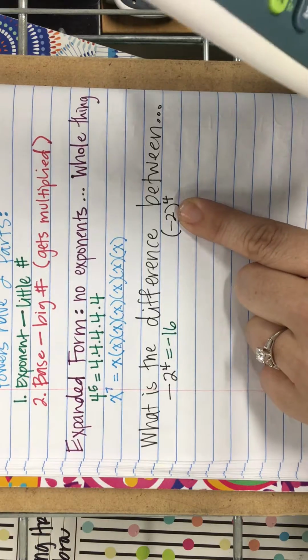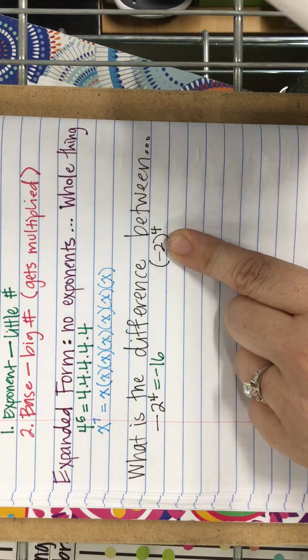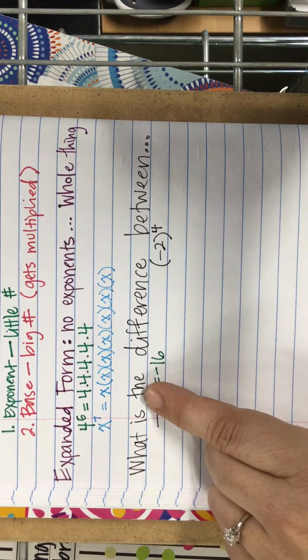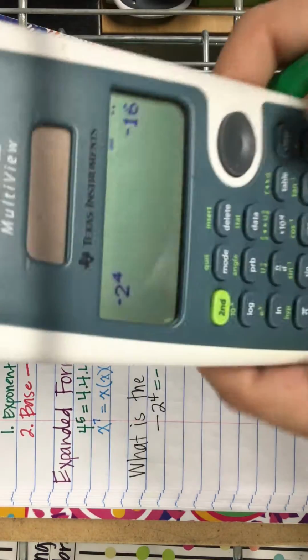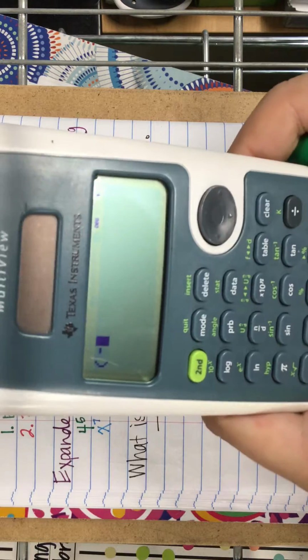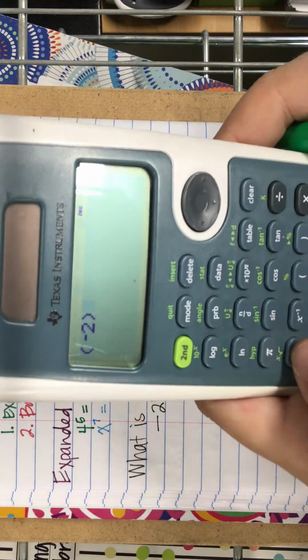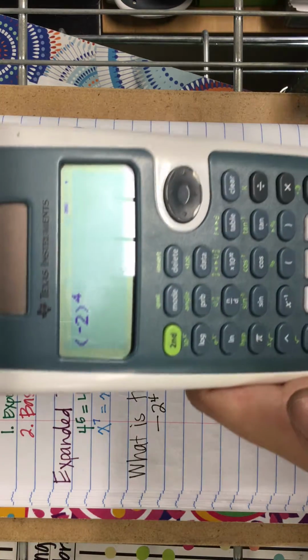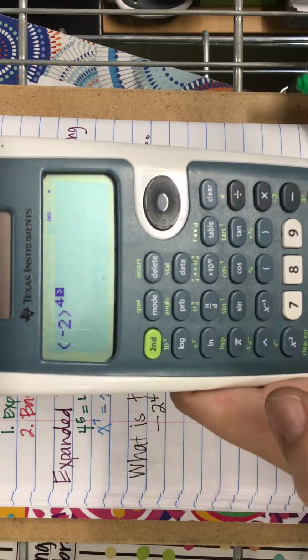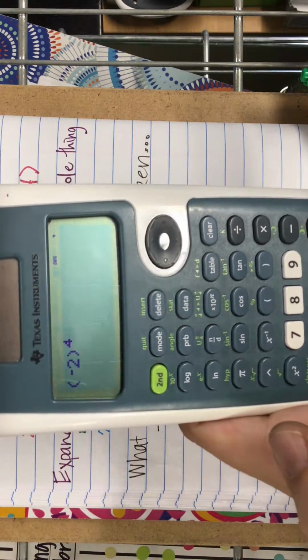And this one says (-2) to the 4th. Do you agree? The first one says -2 to the 4th, and I got -16 as my answer. This one says (-2) to the 4th. Let's type it. Carly, does yours say syntax error?